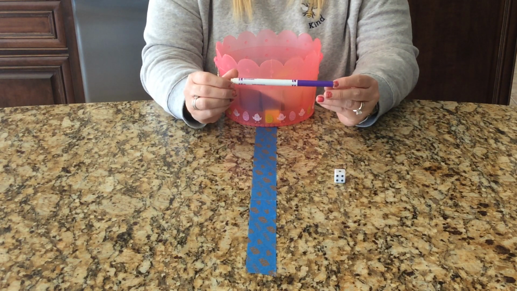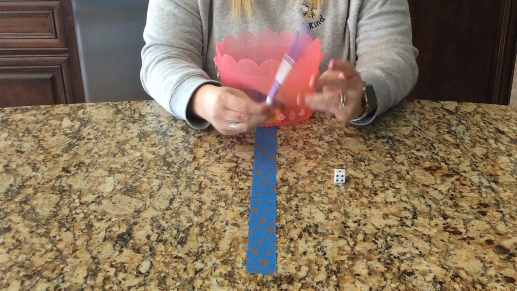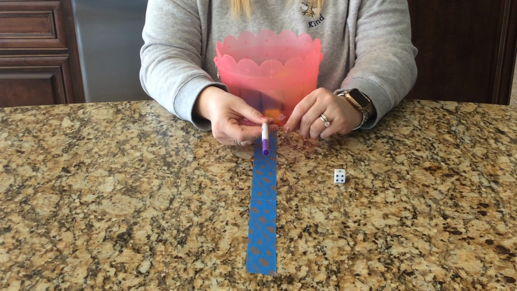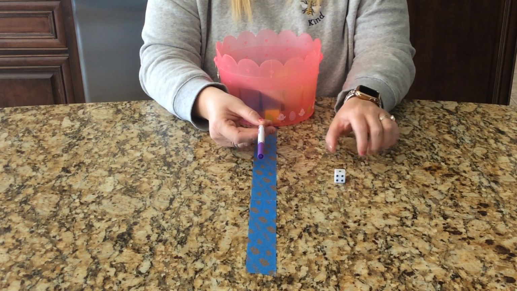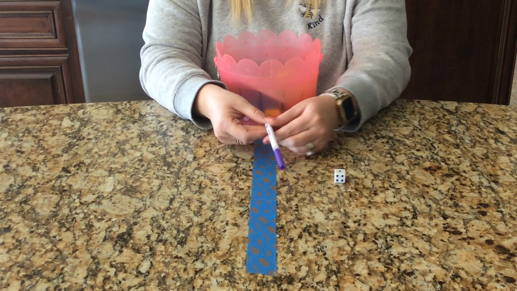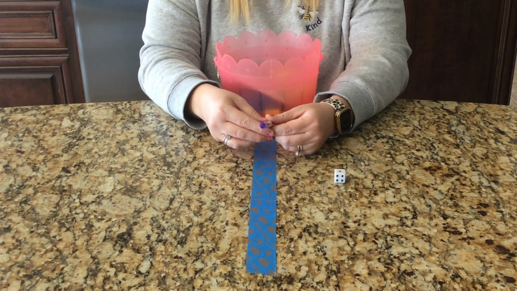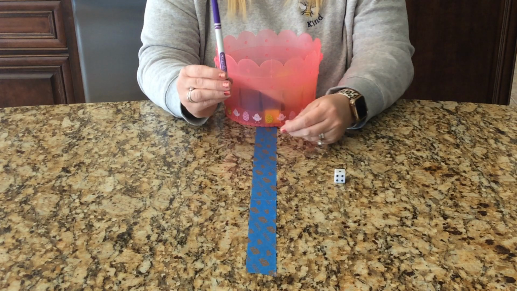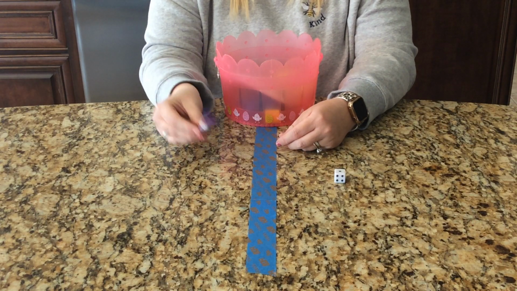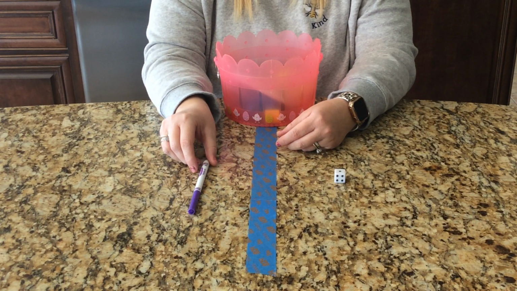Next, I have a purple marker. What side do you think it should go on? The similar to square side or the other side? You're right, other side. This is a cylinder, a 3D shaped cylinder.